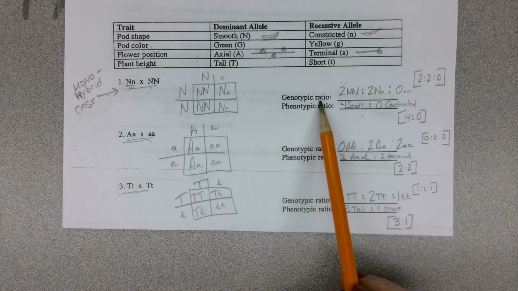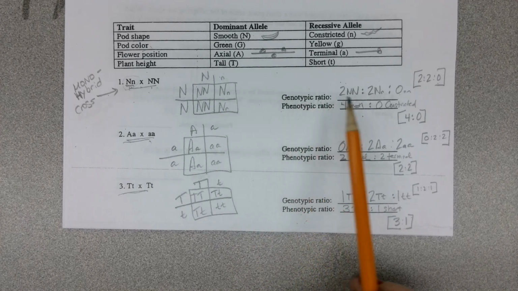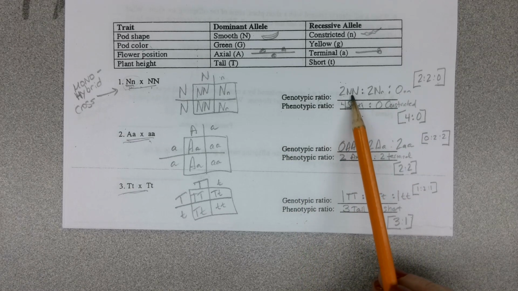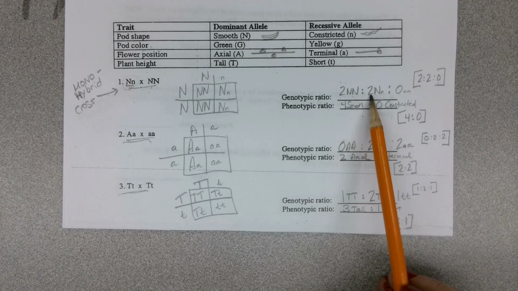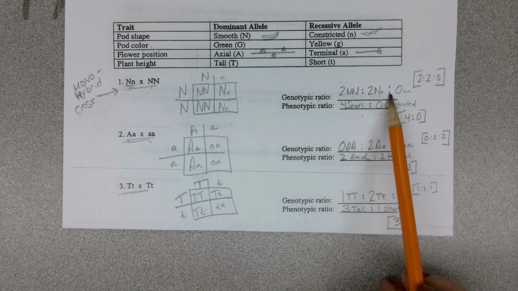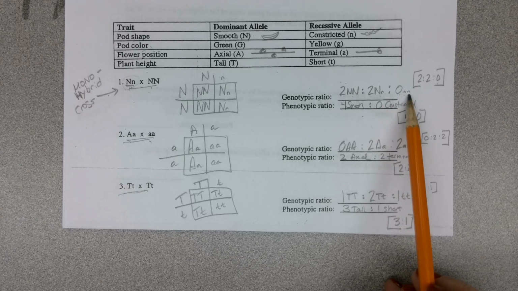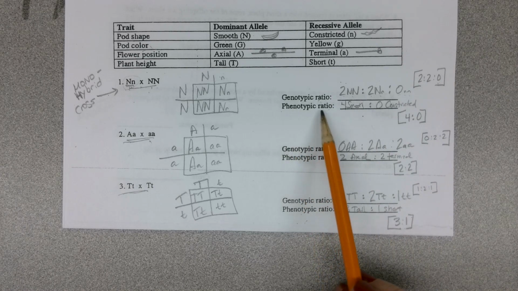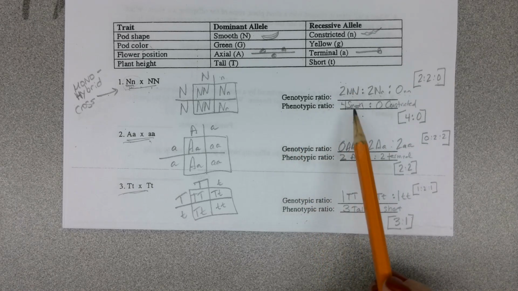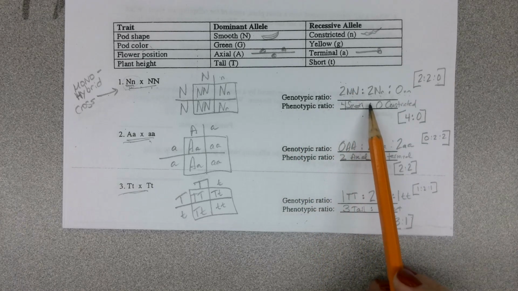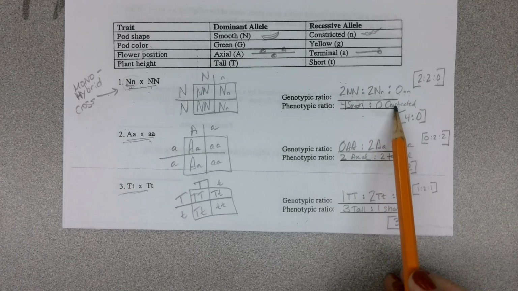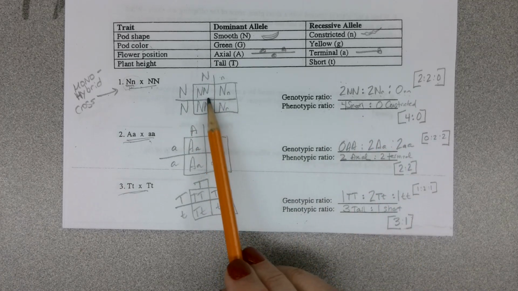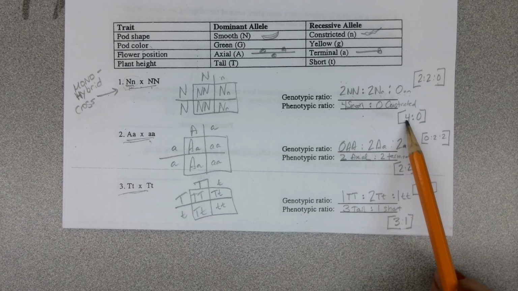So genotypic ratio, go from most dominant to least. So 2 homozygous dominant compared to 2 heterozygous compared to 0 homozygous recessive, or the short form, 2:2:0. Phenotypic ratio, again, what does it look like? So 4 smooth compared to 0 constricted. None of those offspring are constricted. And again, the shorthand is 4:0.